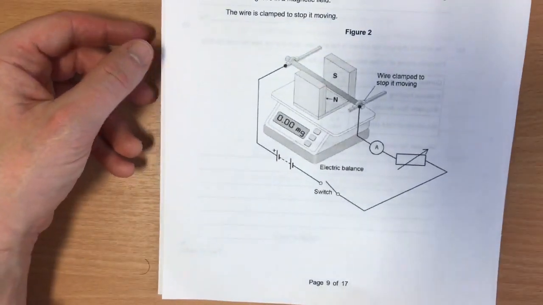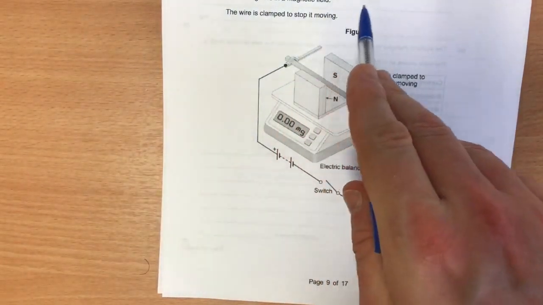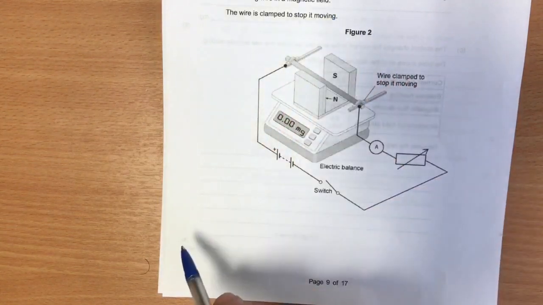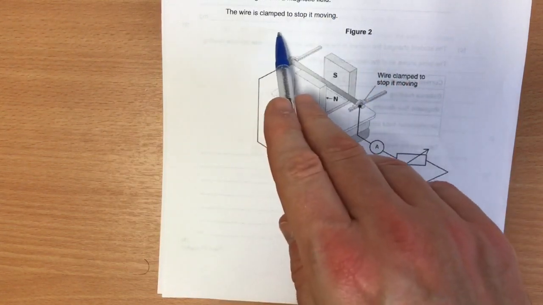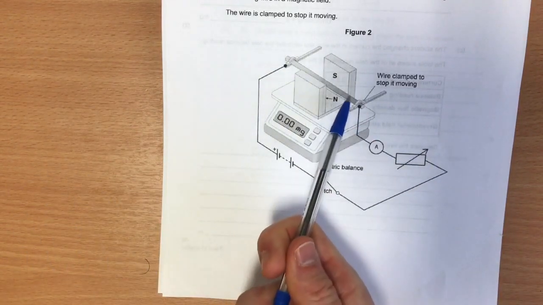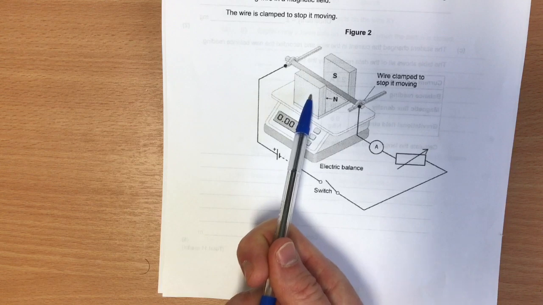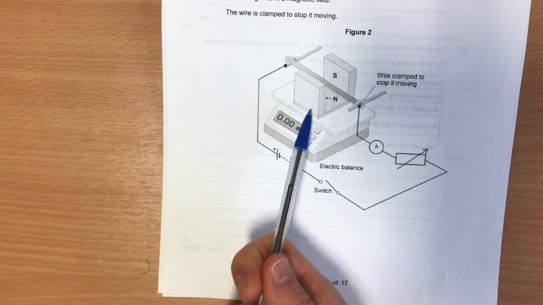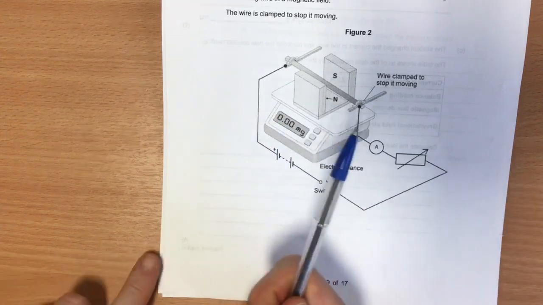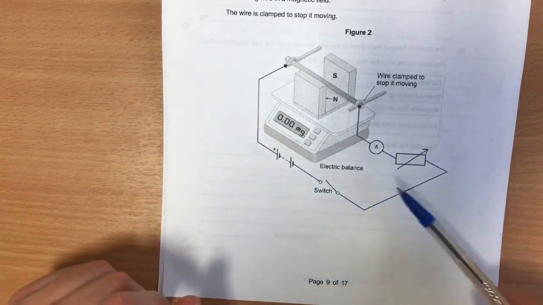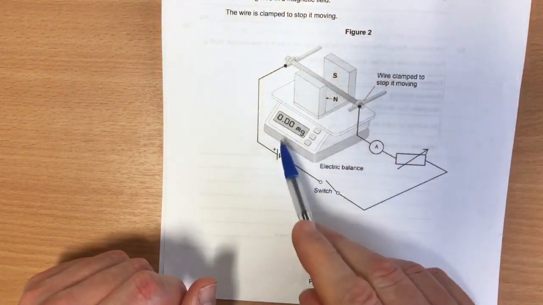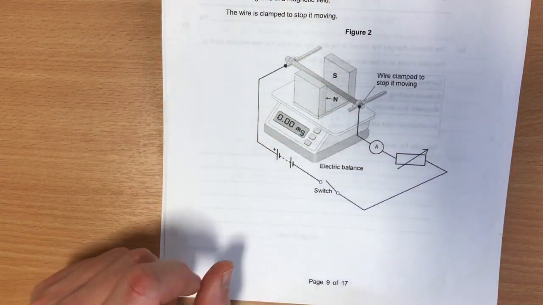We've got some more complicated apparatus. Figure 2 shows the apparatus the student used to measure the force acting on a conducting wire in a magnetic field. The wire is clamped to stop it moving. So the wire is not going to move. That means the force will act on the magnet and push it downwards. And then you'll be able to read that off the balance. So at the moment the balance is set to 0, but as soon as you switch the switch on, the magnet will be pushed downwards and you'll get a reading on the balance.